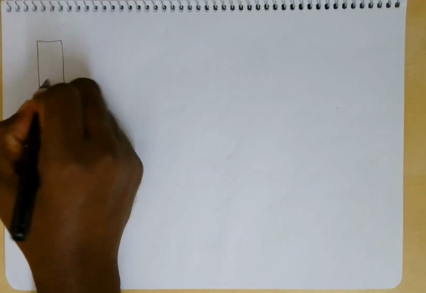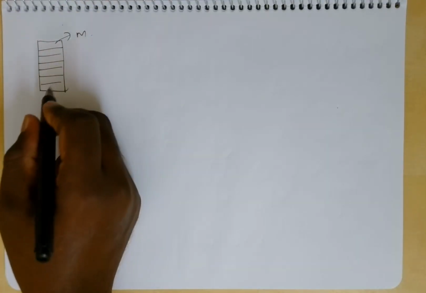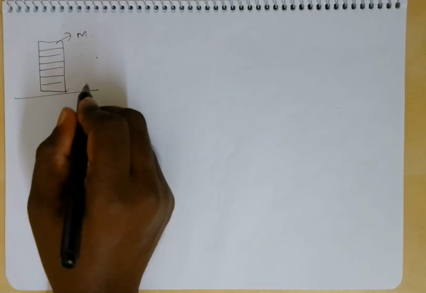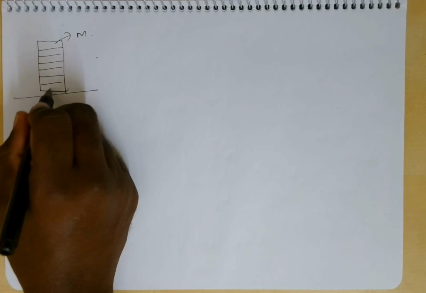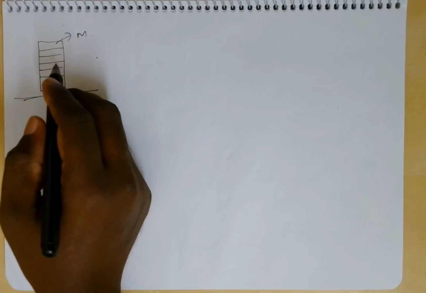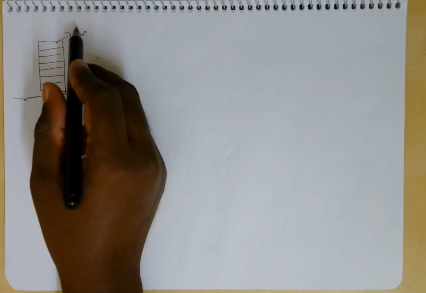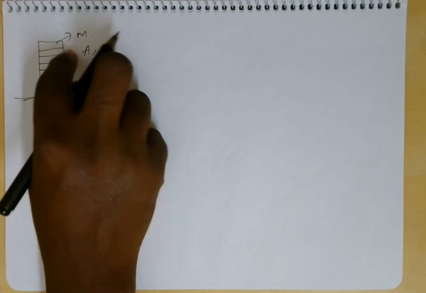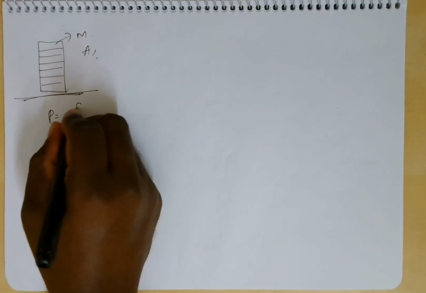A very basic question. Here is a stack of books. Each book has mass M. The question is, what is the pressure exerted on the table by the books? If each book has mass M and area A, the pressure will be force by area.